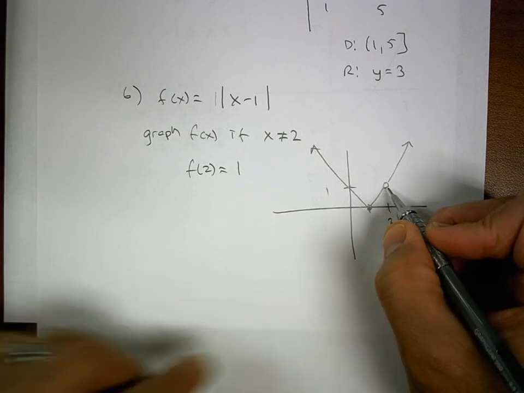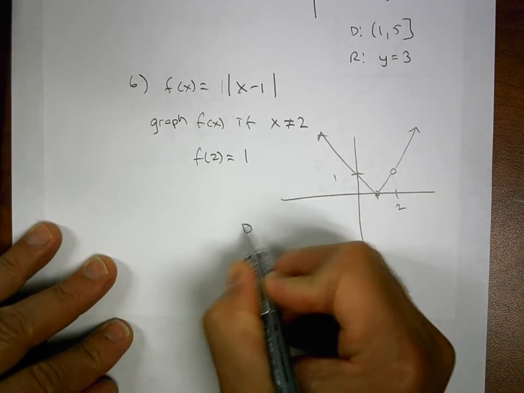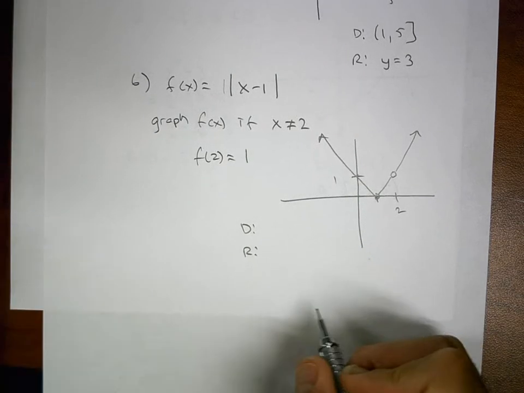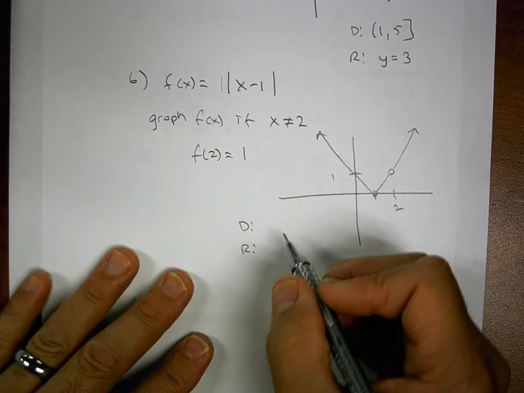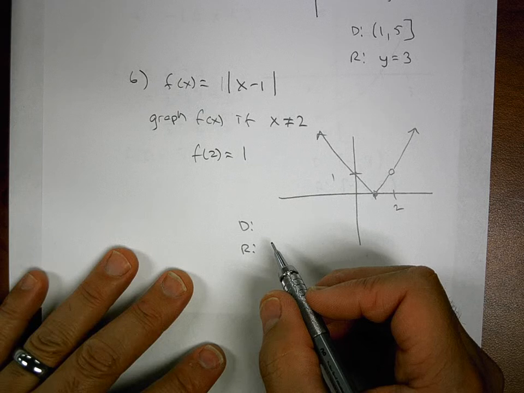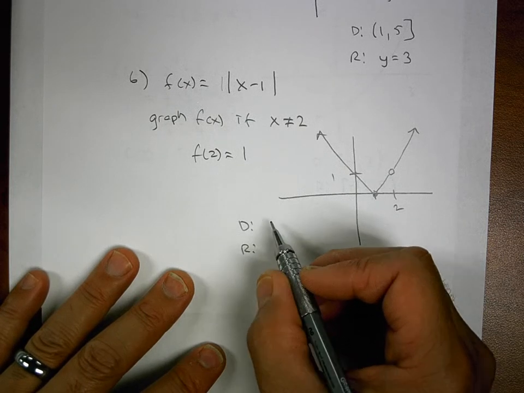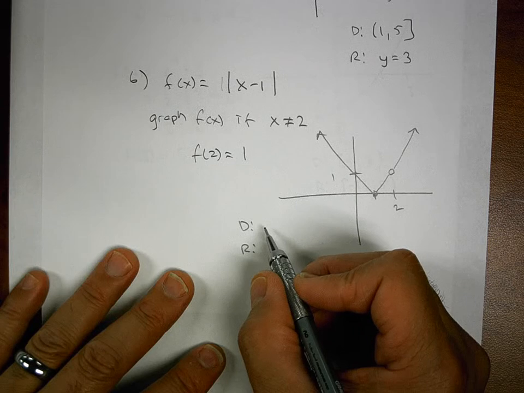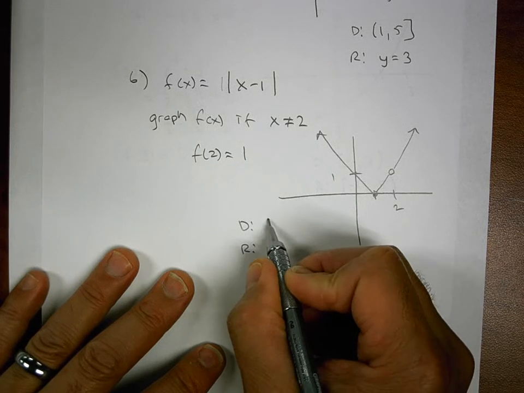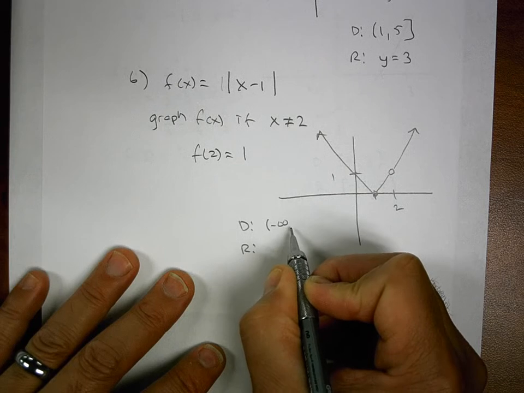And then just last thing, domain and range. Domain is a little trickier, but I think we can get this. Someone want to take a guess at how we write the domain in interval notation? Okay, so negative infinity to 2.